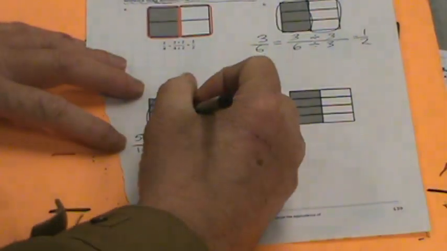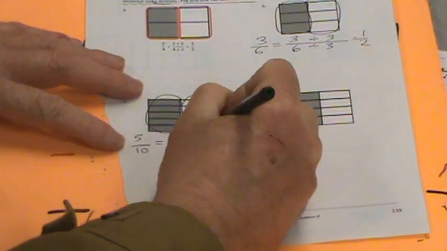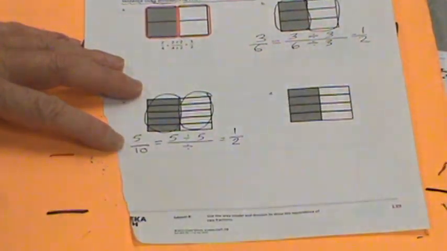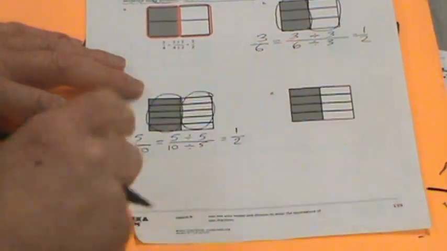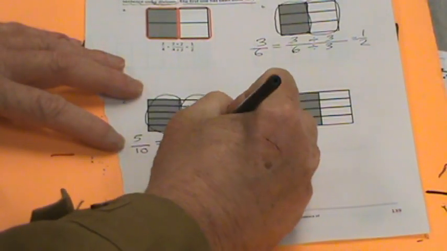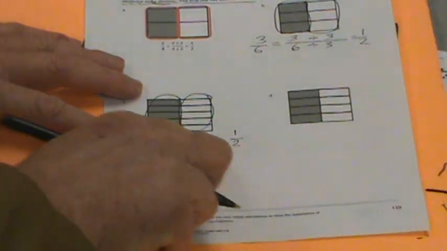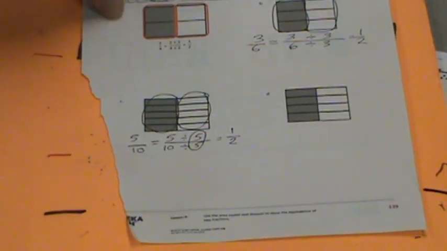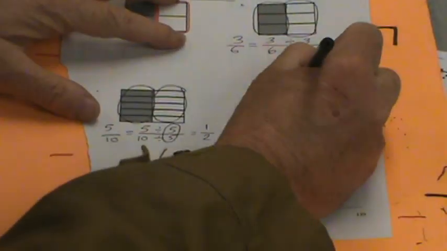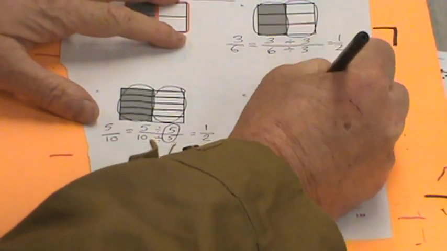And then we go 5 divided by 5 equals 1, right? And 10 divided by 5. Note, just like we were doing before, same number, 5/5 right there. 10 divided by 5 is 2. So we get back to 1/2. We've got another 1/2 right here. I'm going to go ahead and circle that 1/2 and circle this 1/2.